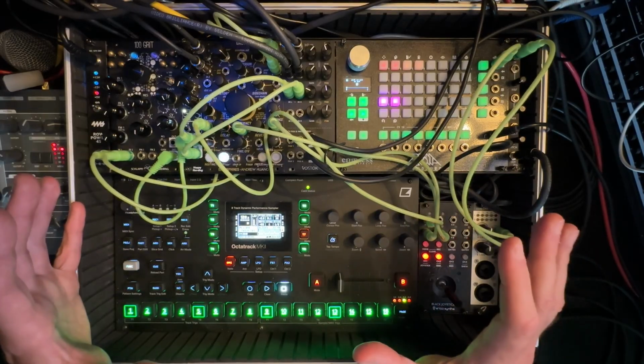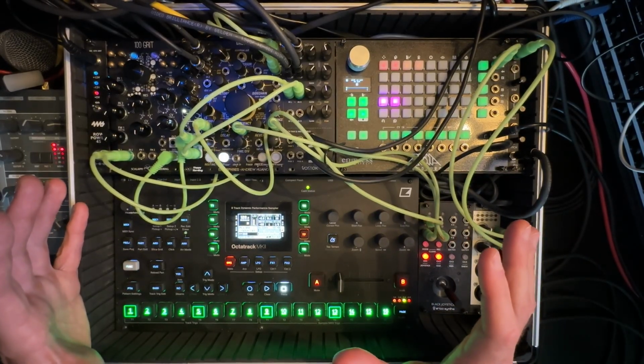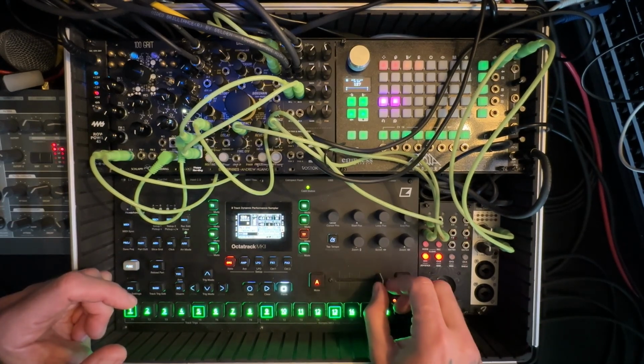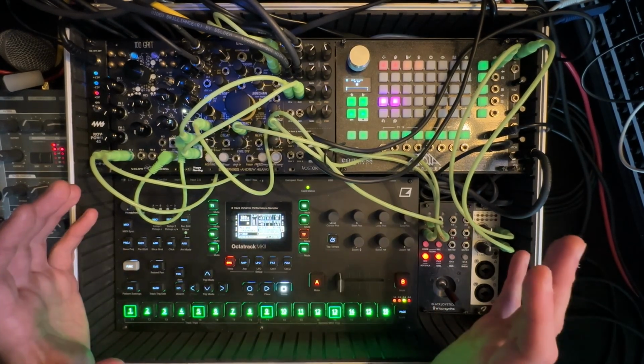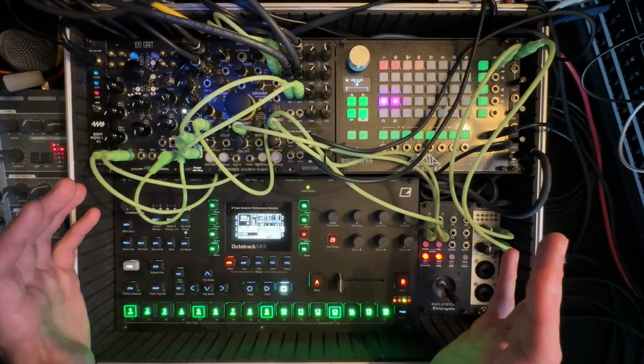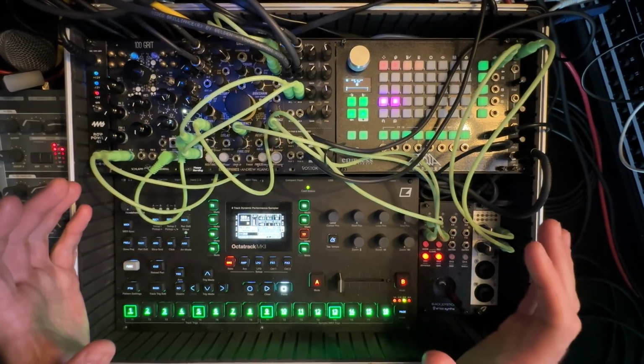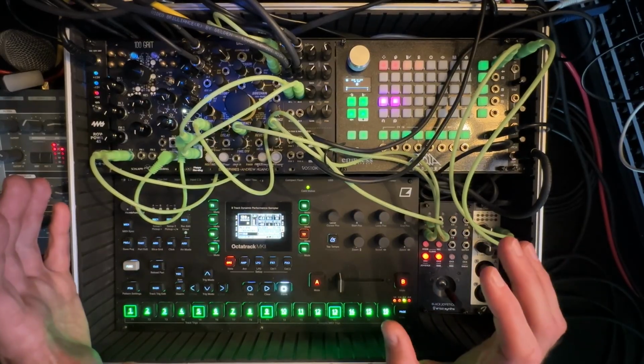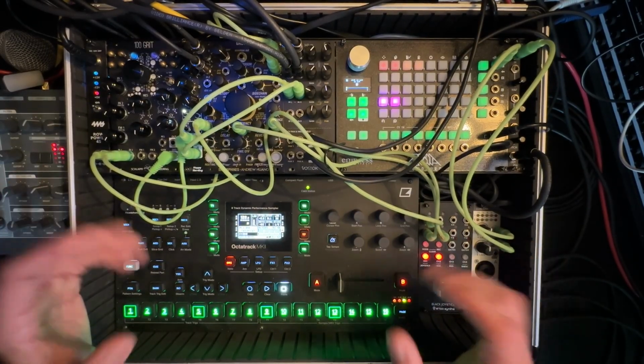So I had built this all with this in mind, that I was going to be able to use the slider to go back and forth between the dry and wet signal. However, to my chagrin, what I've found is that you cannot map the cue out to the slider.